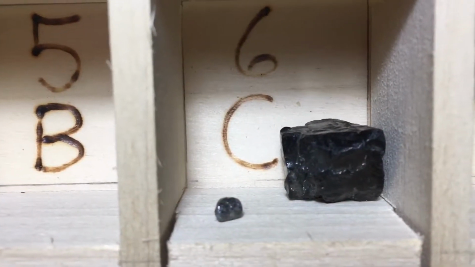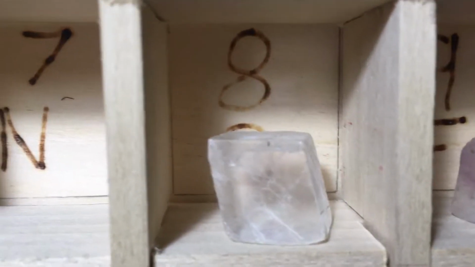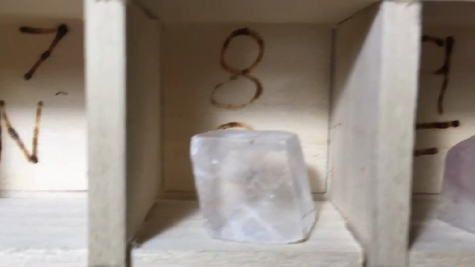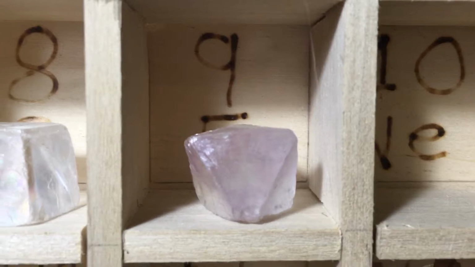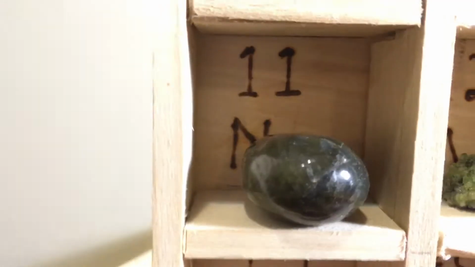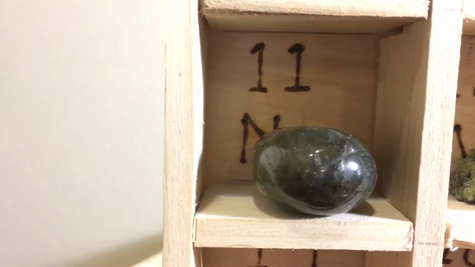And over to carbon, there's a diamond on the left and then a piece of coal on the right. Over to oxygen, we have a piece of calcite, fluorine, fluorite. For sodium, there's a sodium feldspar.